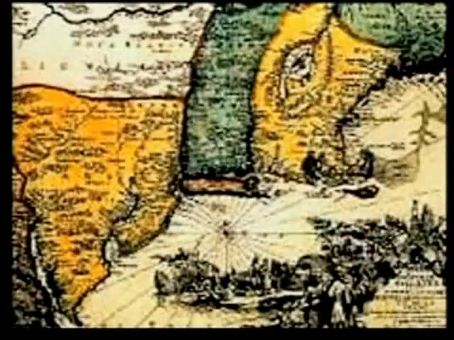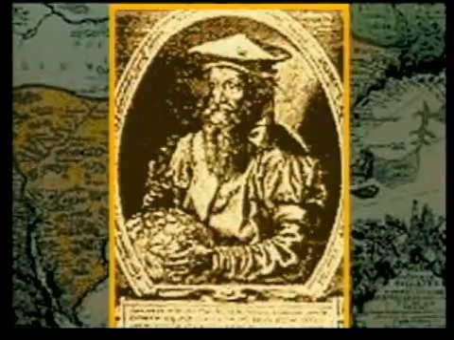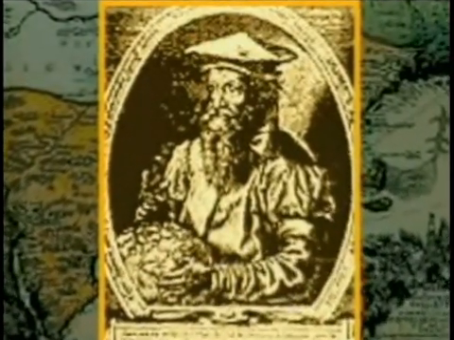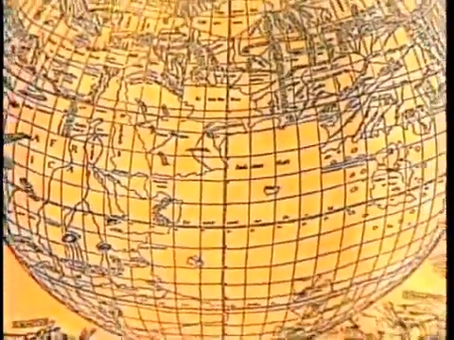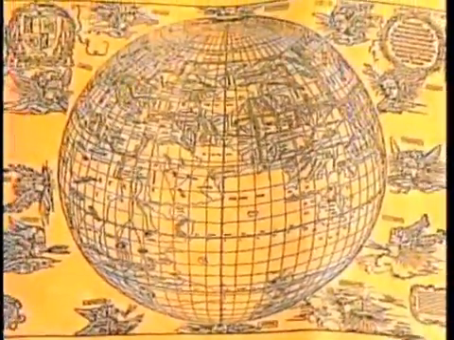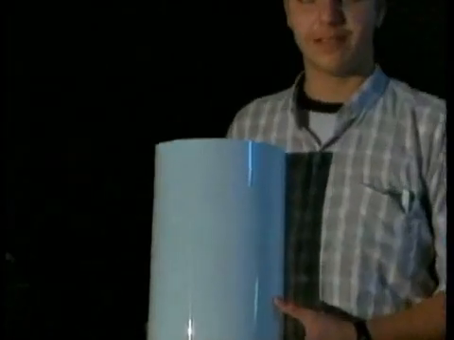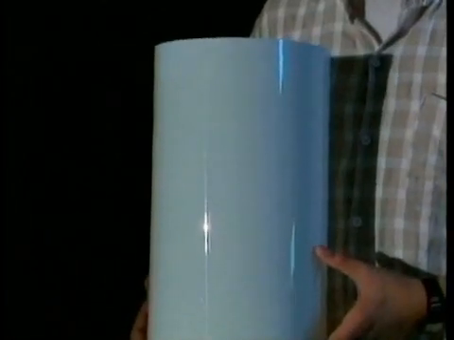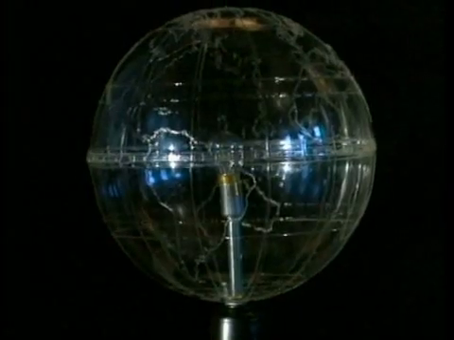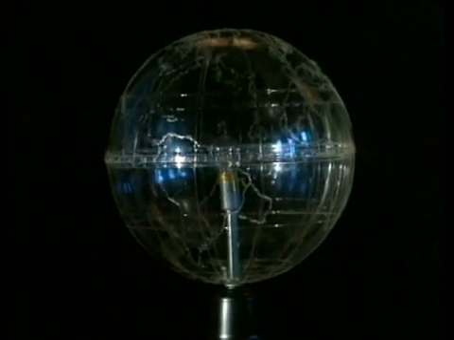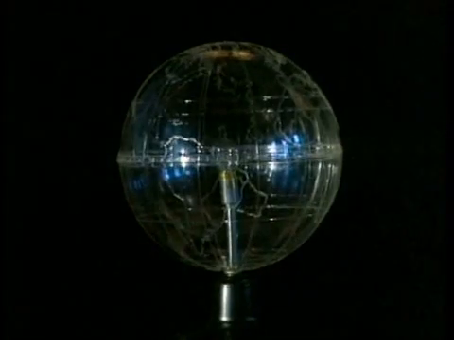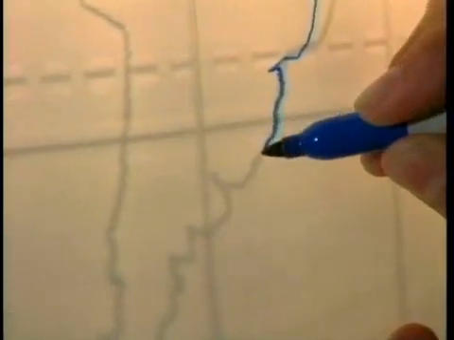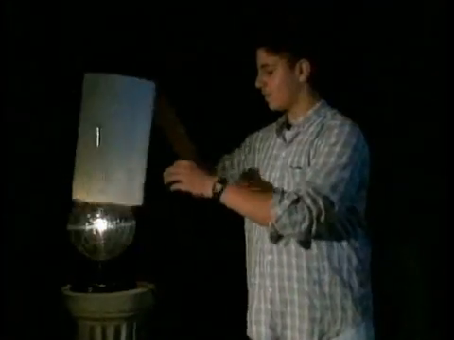In 16th century Europe, a map maker or cartographer named Gerardus Mercator devised a way to make a map that showed directions more accurately than ever before. We can reenact what Mercator did by wrapping a plastic tube around a transparent globe. Mercator put a candle inside his globe, but being more modern, we'll use a light bulb. When lit, the shadows cast by the lines on the globe are projected onto the plastic tube. Now, if you trace the shadow lines carefully, you get a map.